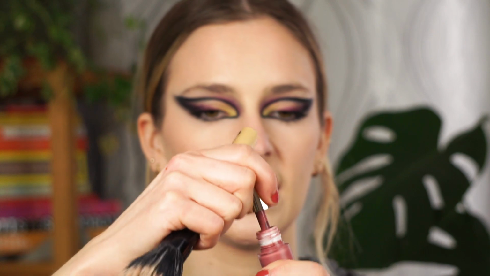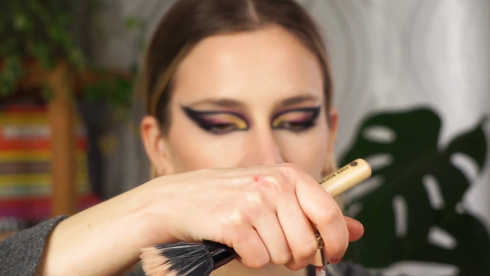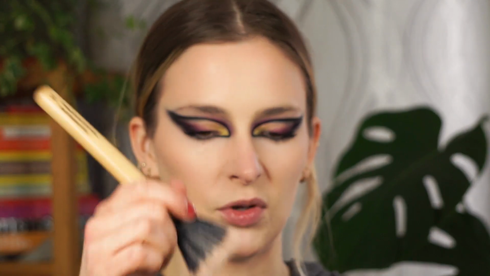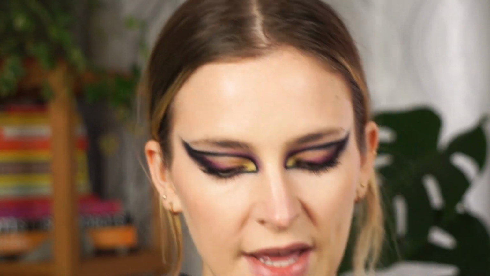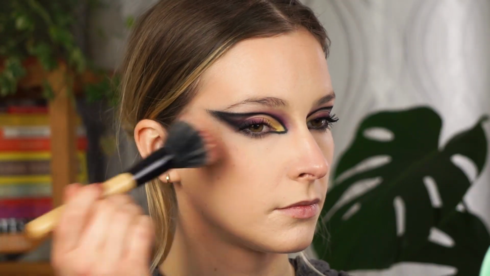So I'm just going to take some of that on the back of my hand. It's such a pretty shade. And I'm actually going to apply that with the same duo fiber brush. So I'm just going to take some of that, test that on the back of my hand because I don't want this to be too intense. And I'm just going to dab that on my cheeks.